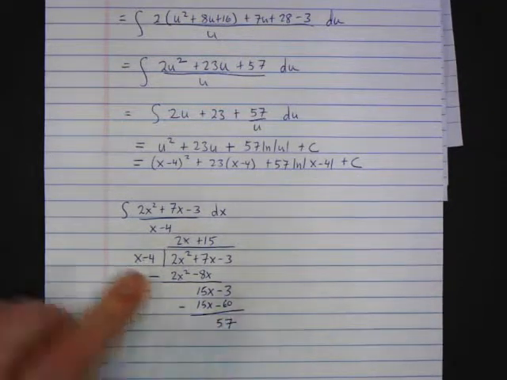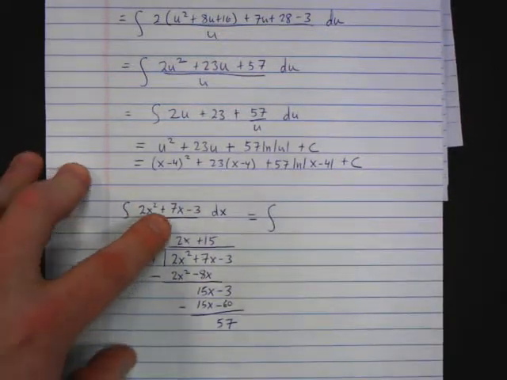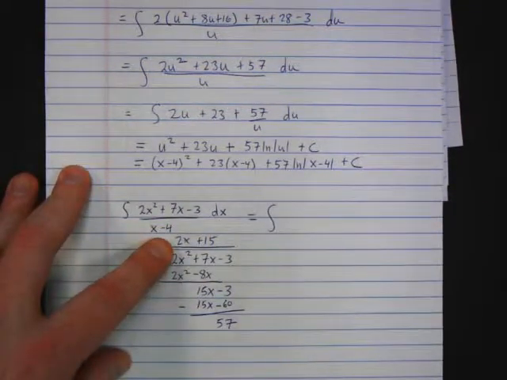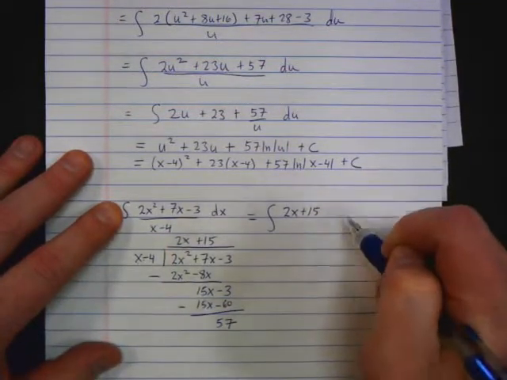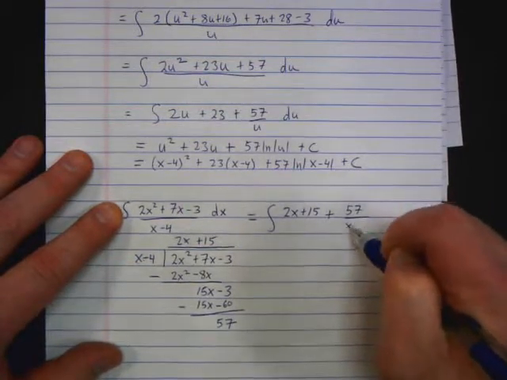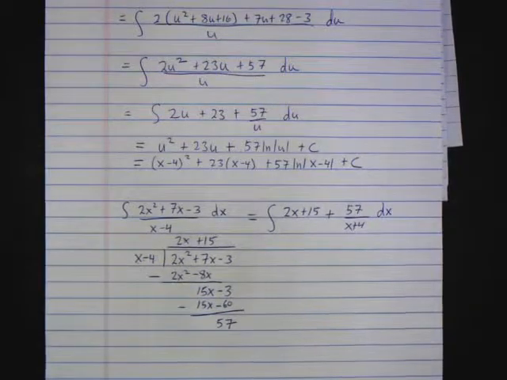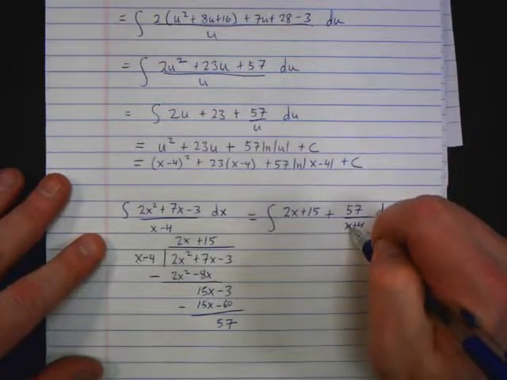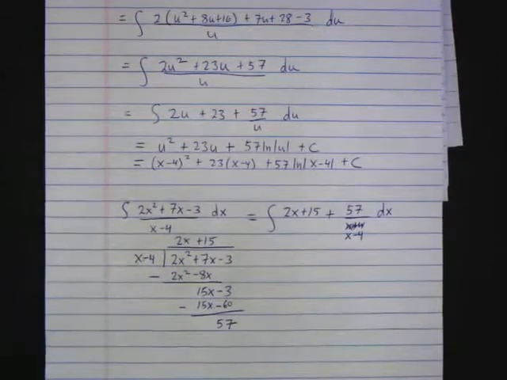So what we have is we can rewrite 2x squared plus 7x minus 3, all divided by x minus 4, as the same as 2x plus 15 plus 57 over x minus 4. Why is it x plus 4? 57. X minus 4, I'm sorry. Thank you. X minus 4 there.